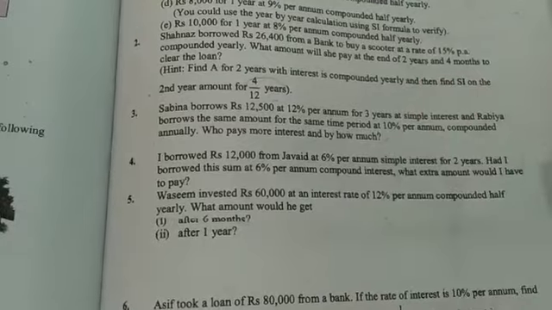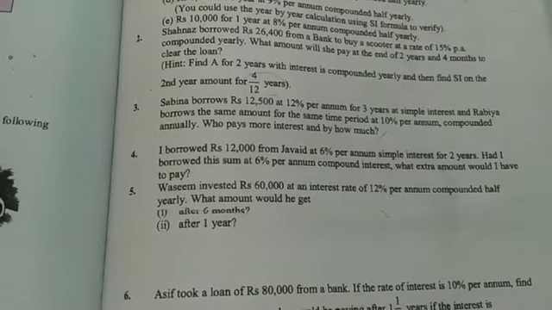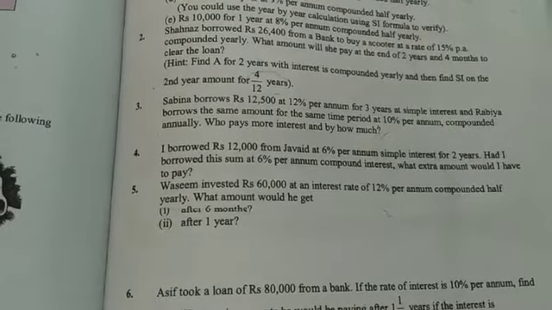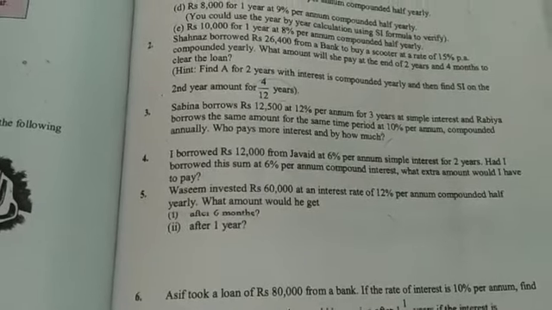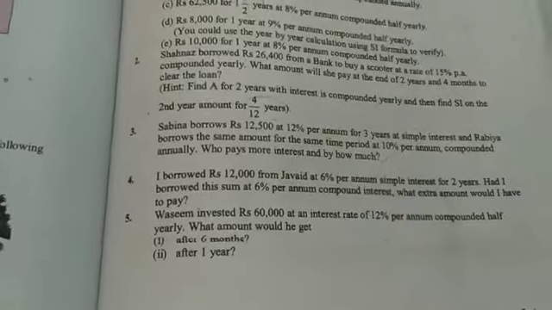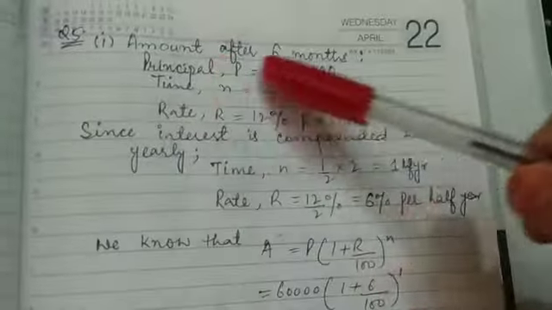Now the fifth question is: Wasim invested rupees 60,000 at an interest of 12% per annum compounded half yearly. What amount would he get after 6 months and after 1 year? Okay, so here it is, amount after 6 months.